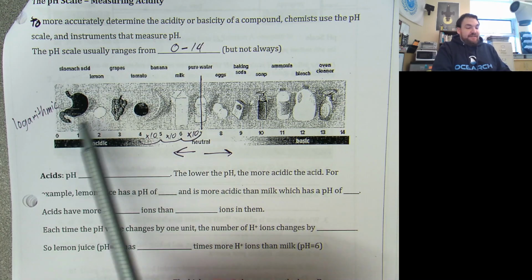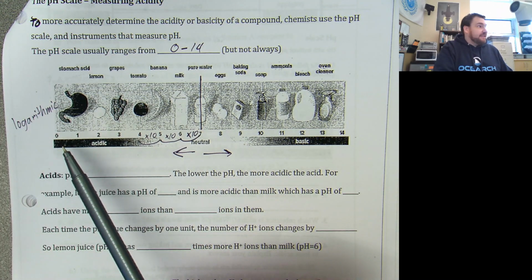Grapes, lemon juice, stomach acid goes further down the list. Yes?